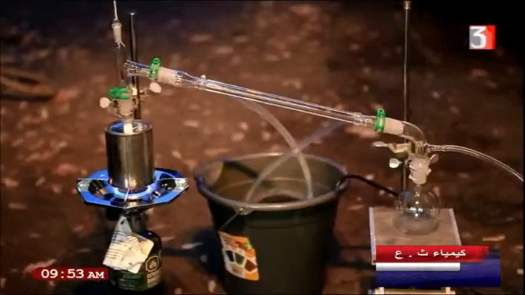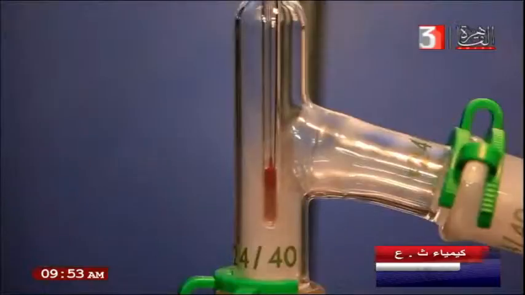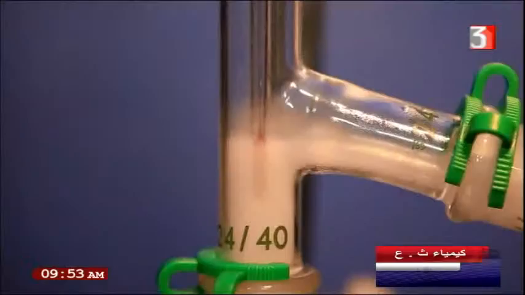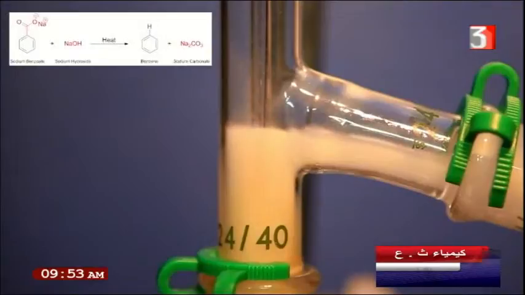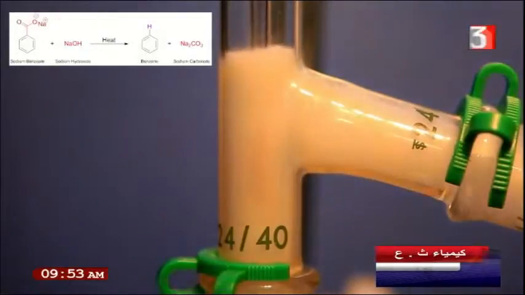Now during heating, there is a reaction between sodium benzoate and sodium hydroxide. A gas starts to evolve. Take care and concentrate. You see when it falls down in this beaker, it's condensed and changes from gas state to liquid state. You see, sodium benzoate plus NaOH gives me benzene, and also gives me sodium carbonate.